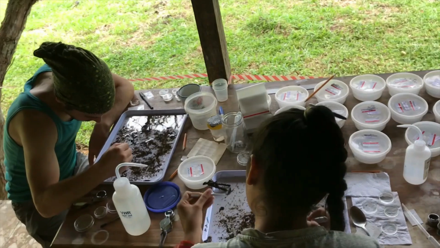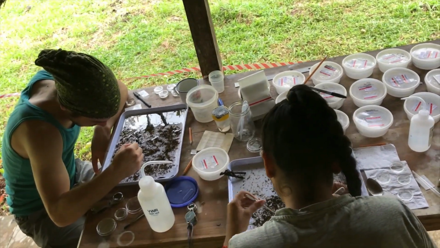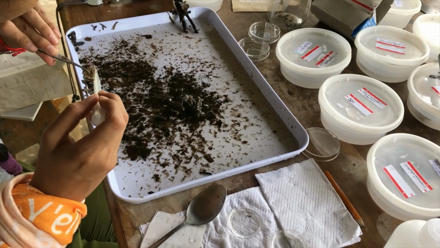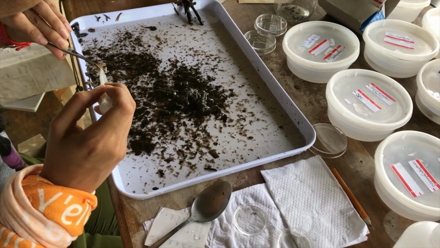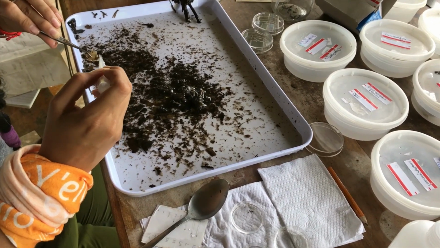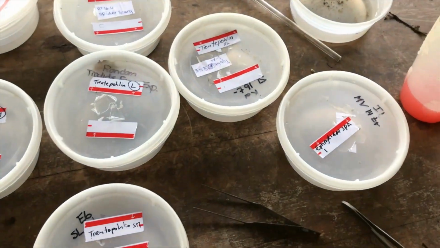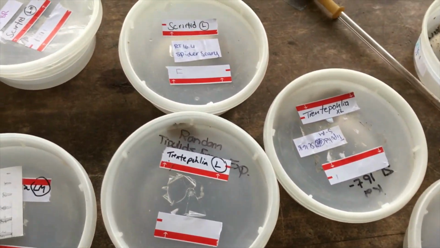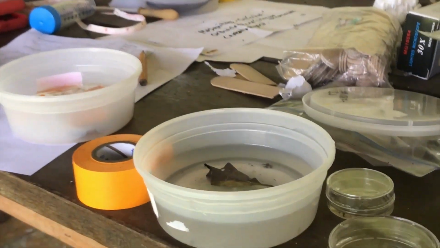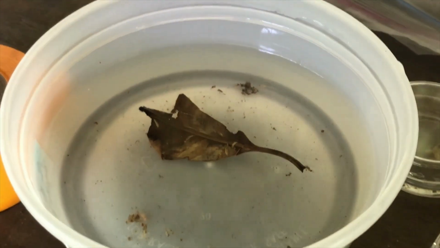We look for the movement of animals against the white tray and wash off larger pieces of leaf litter that they may be clinging to. When we find an animal, we identify it with a hand lens and put it in a container according to its identity and size. To keep our insects alive, we need to know what it eats and to be sure it has enough to eat.